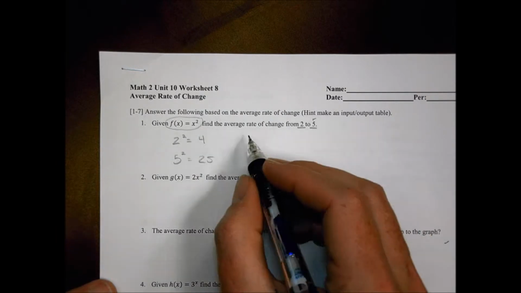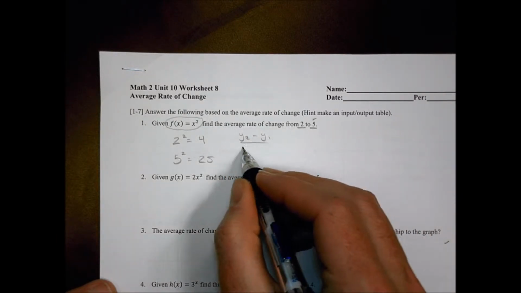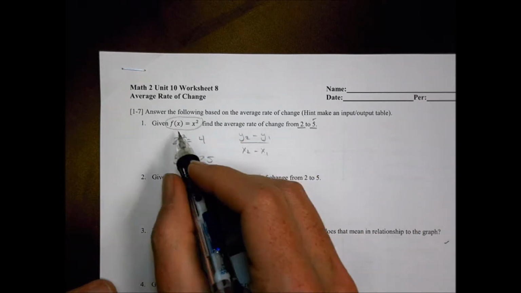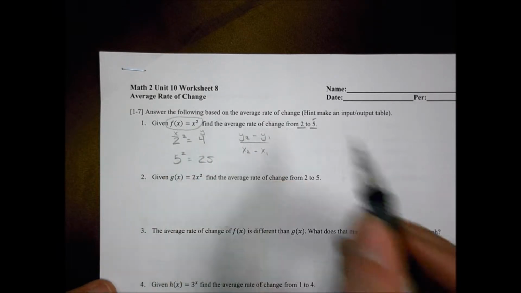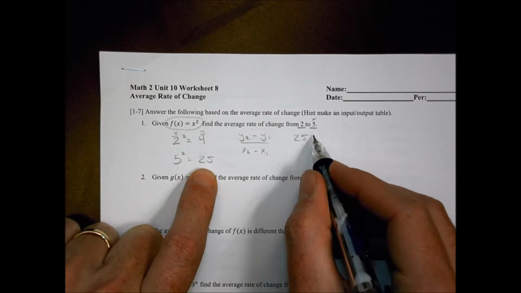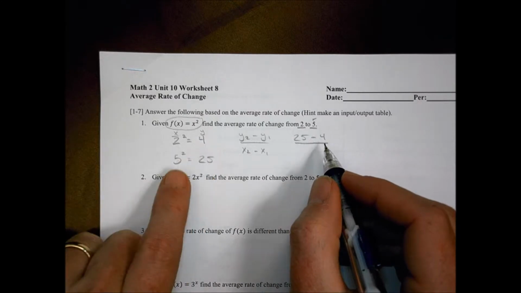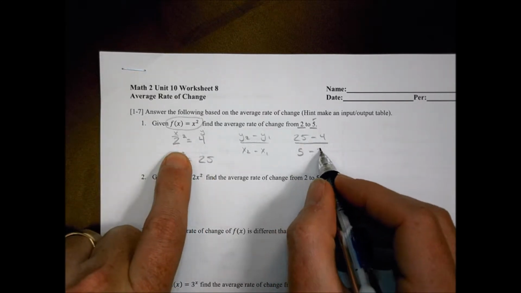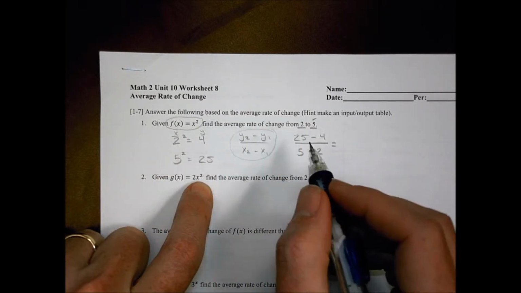And so my rate of change is going to be my y2 minus my y1 over my x2 minus my x1. What were those things again? Well, these are my x values here that I'm plugging in to find my y values over here. So my second y value is 25 minus my first y value, which was 4, divided by my second x value, which was 5, minus my first x value, which was 2. Okay, so that's the equation I'm looking at for that rate of change.